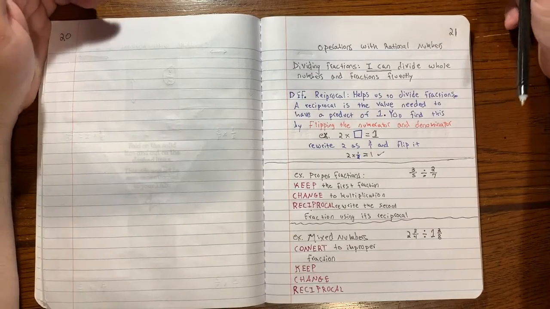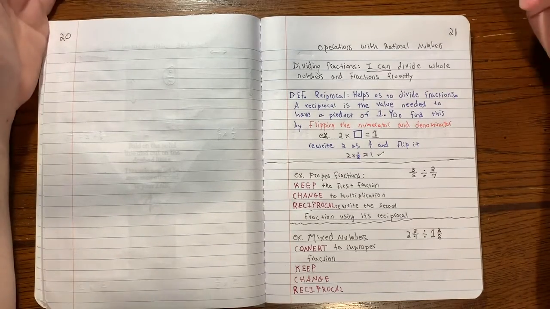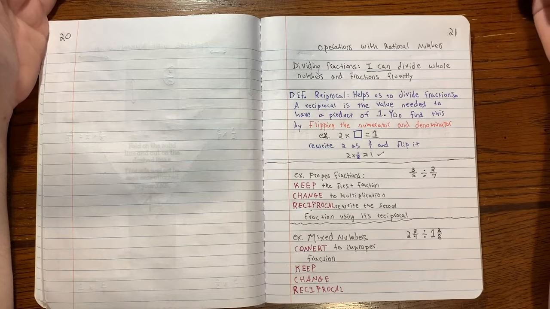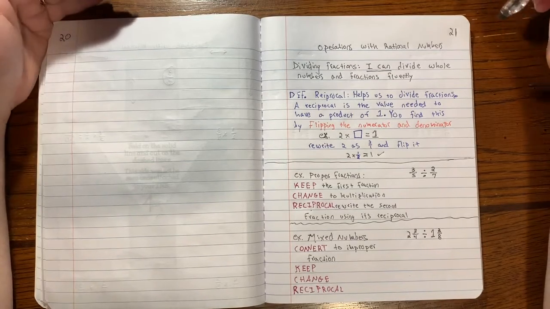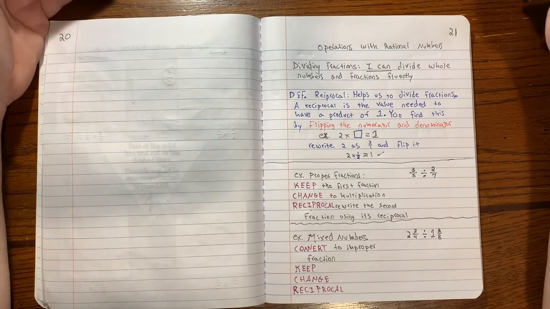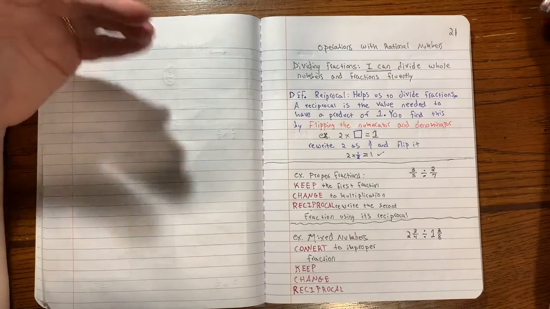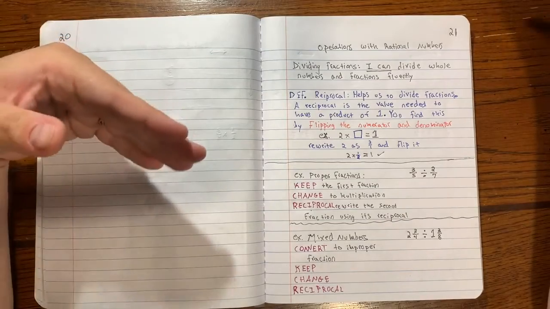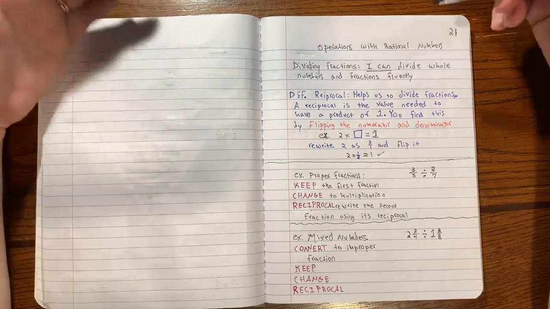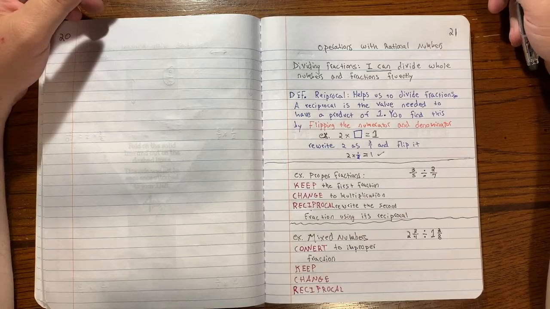But if you have something like 165/78, and you want to figure out what number times that would give you 1, all you have to do is flip the 165 and the 78, and that would give you the reciprocal.